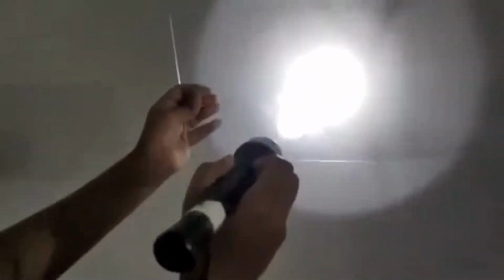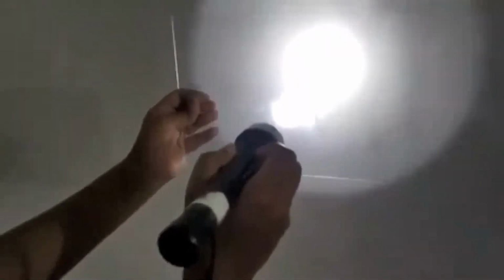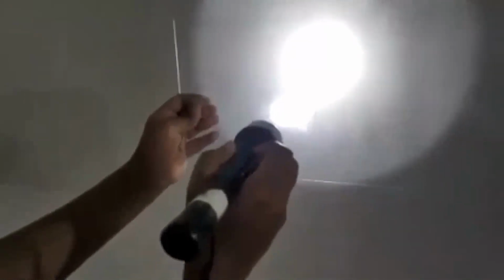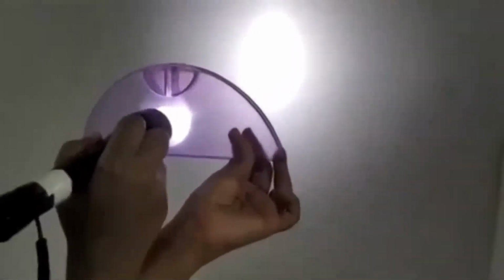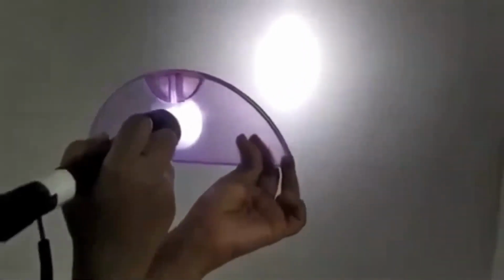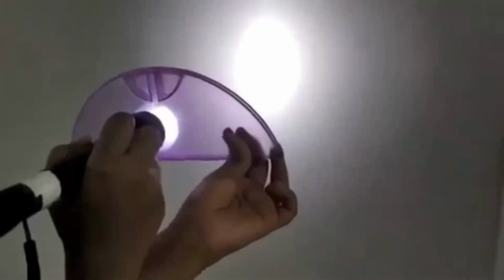Now let's see. I am taking a clear glass in front of the torchlight. Have you noticed, children? The brightness of the light did not reduce because the clear glass is a transparent object. Now, let's see what happens with a colored glass. Did you notice? The brightness has reduced a bit because the colored glass didn't allow all the light to pass through it because it is a translucent material.